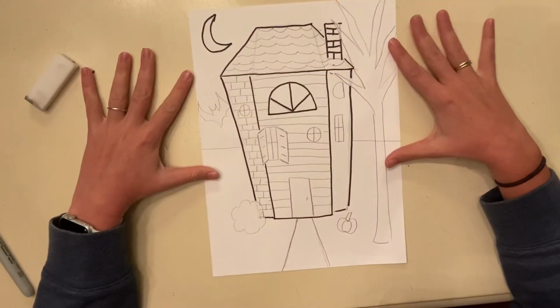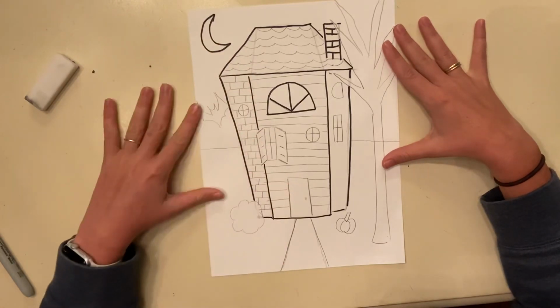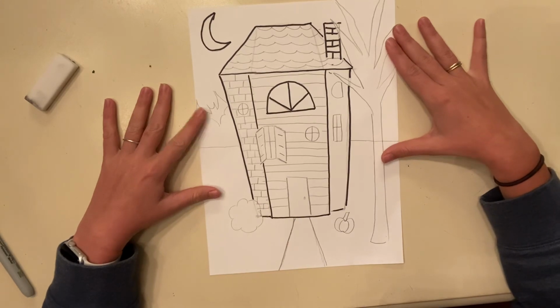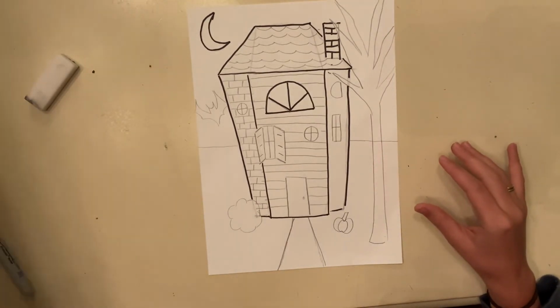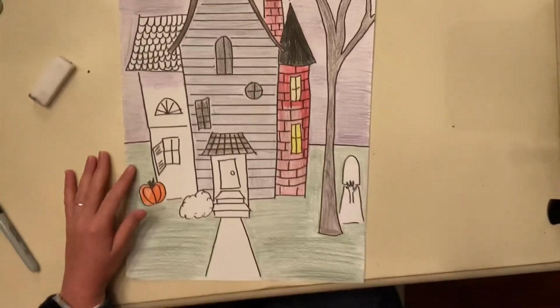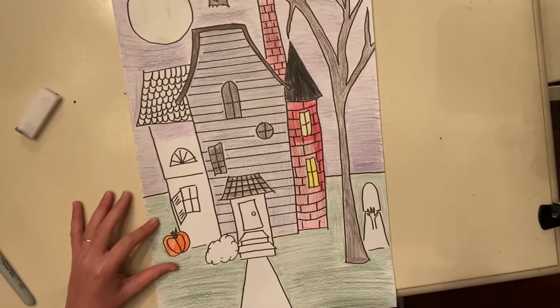So after you draw your whole piece, however you choose to make your house, you're ready to color. And that's what we are going to go over next week. So this is one of my houses that I finished. Again, it's pretty detailed, so that's up to you.